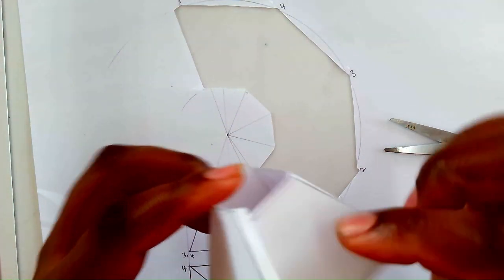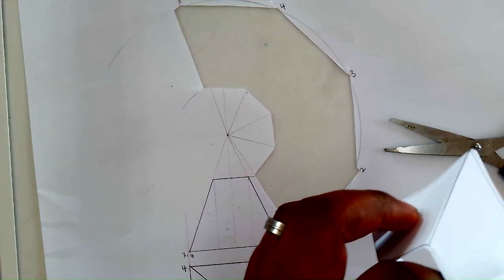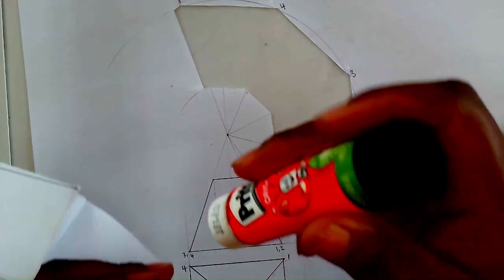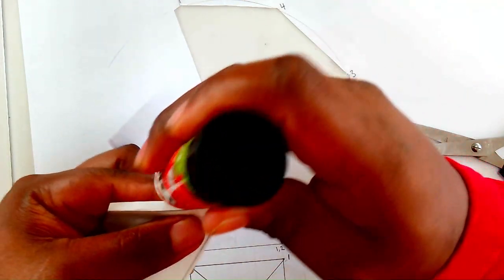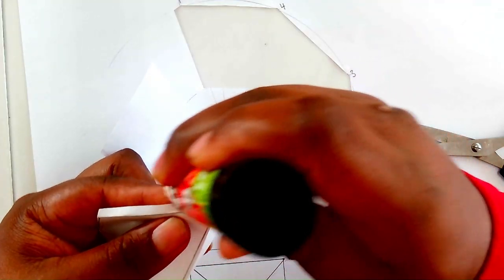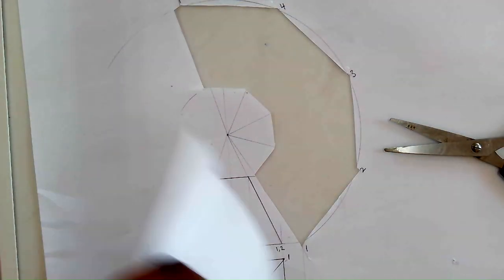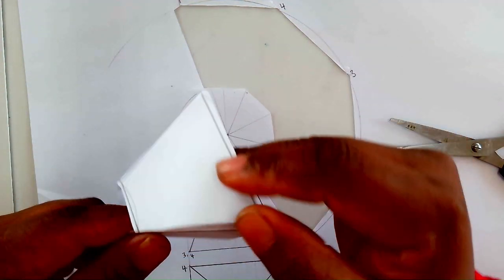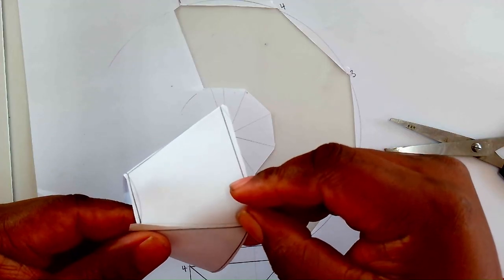I'll apply my glue here. Lovely. So you can apply your glue on that end point there to join. If you don't have that extra piece of paper, it's going to be a little bit difficult for you to join.